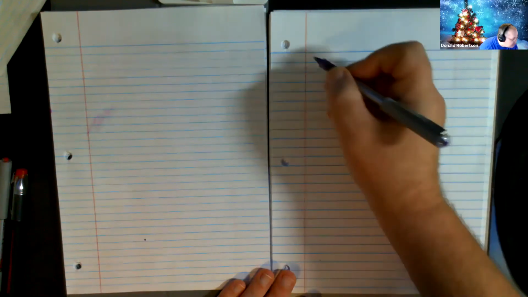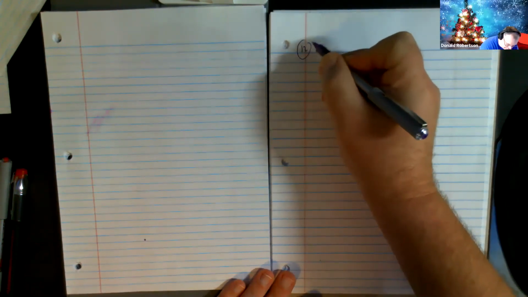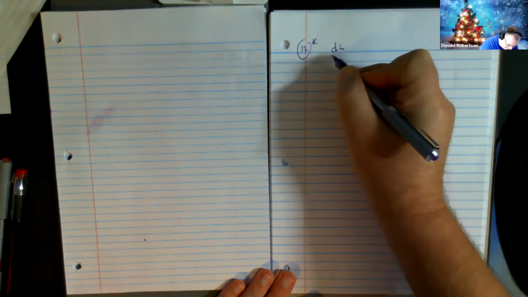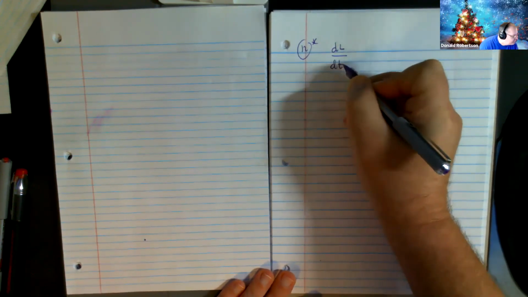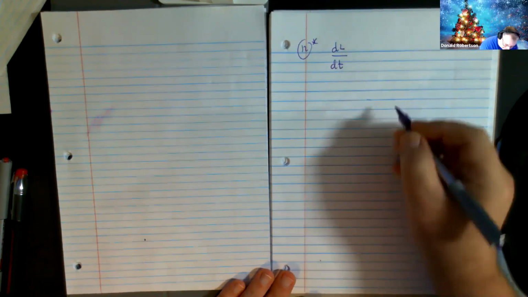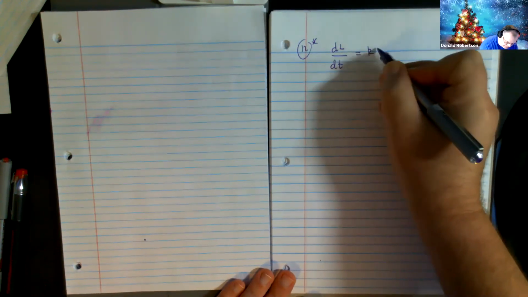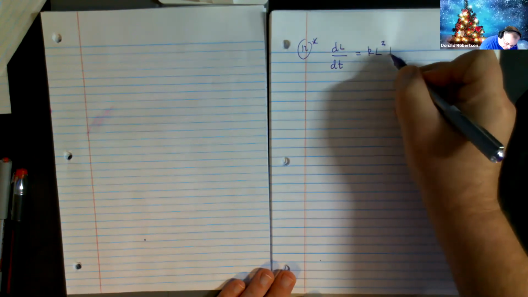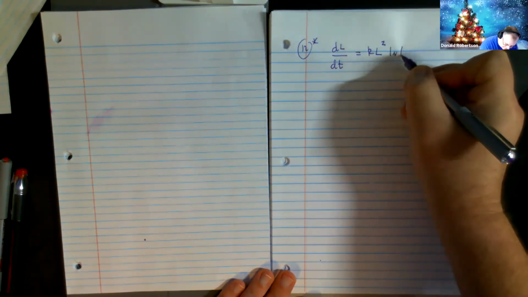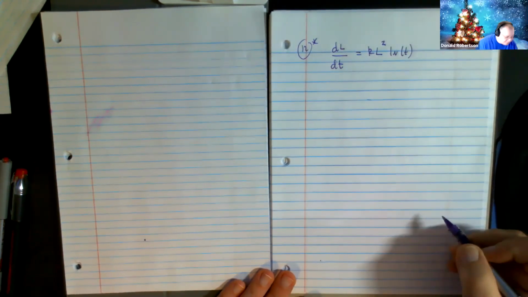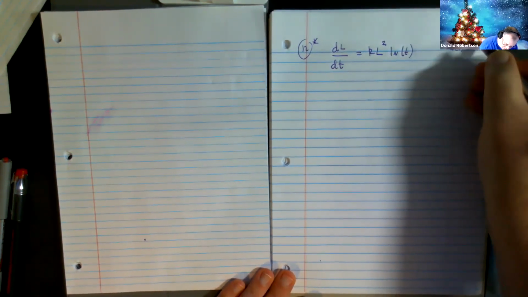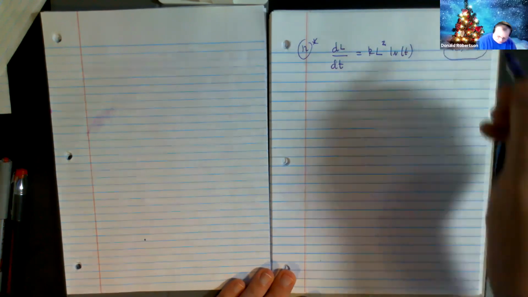So this one is similar to question 12. dL by dt, so the rate of change of length with time, is directly proportional to the square of the length and of the natural log of t, and you're being told that boundary condition.